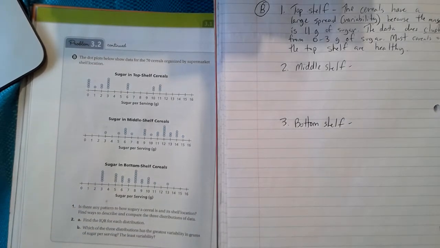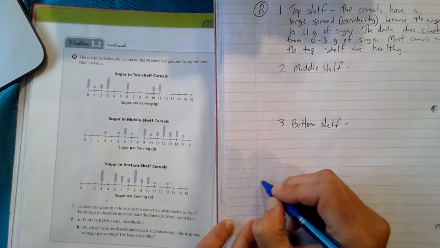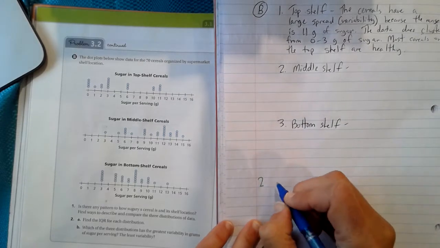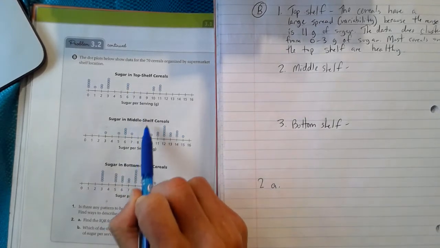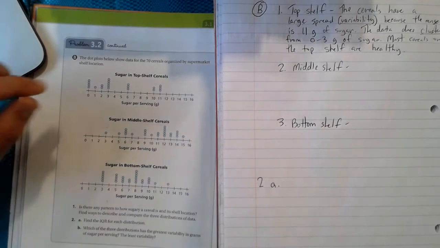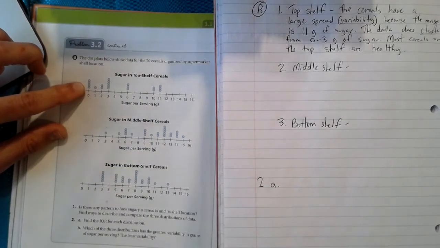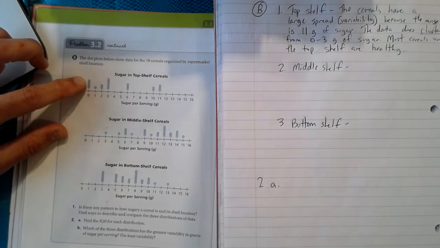Okay, now we are going to move on to 2A and B. So hopefully you guys have all your answers here. I'm going to write 2A. Now I'm going to show you how to do this for the top shelf again, and you've got to do the middle and bottom shelves yourself. It says find the IQR for each distribution. Now remember, interquartile range, that's the middle 50%. So the first thing I've got to do is write my numbers in order from least to greatest. So for 2A, I'm going to translate all these dots in the dot plots to numbers.